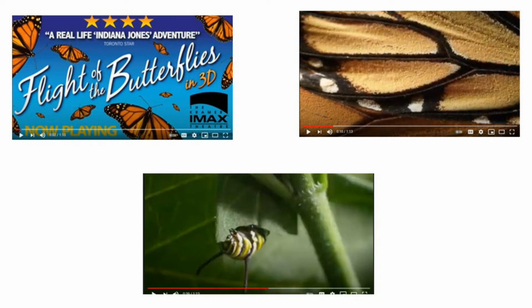So the video that we have chosen for this lesson is called Flight of the Butterflies, where in the video the pupils will be able to see how a monarch butterfly looks like. And as you can see on the screenshot of the video that I have inserted here, you can see a close-up of the butterfly's wings, so the pupils will be able to know things like what color the butterfly is and what pattern it has.